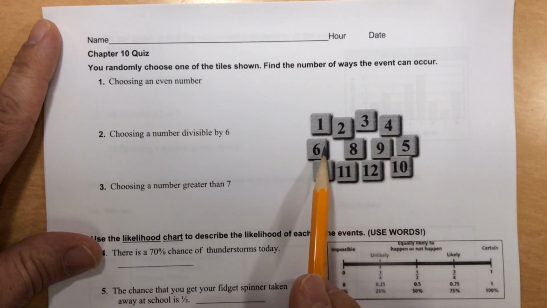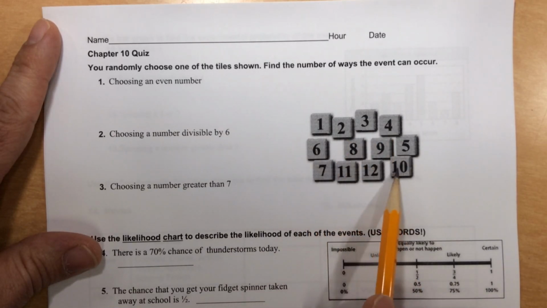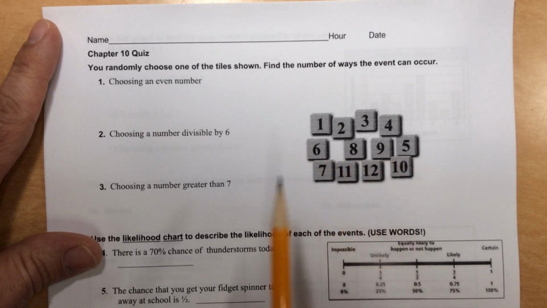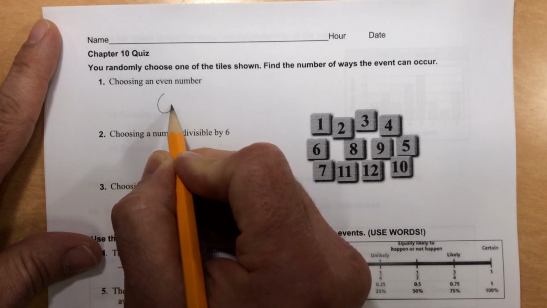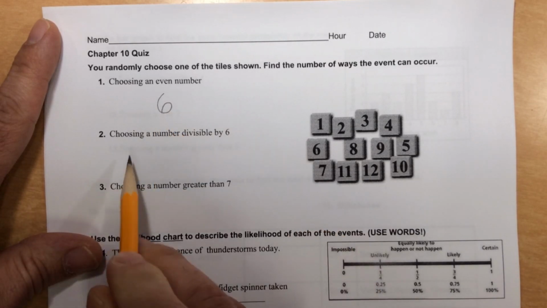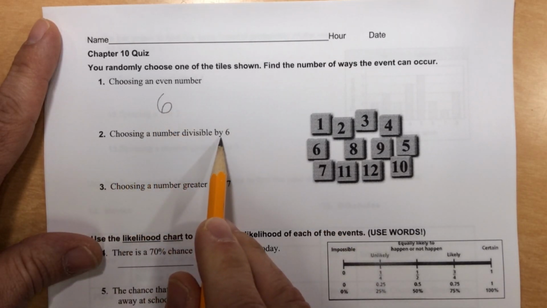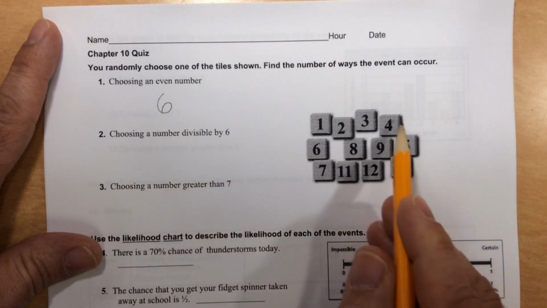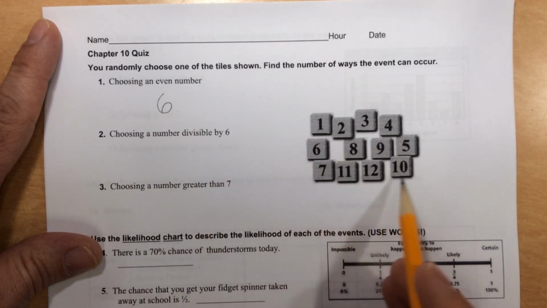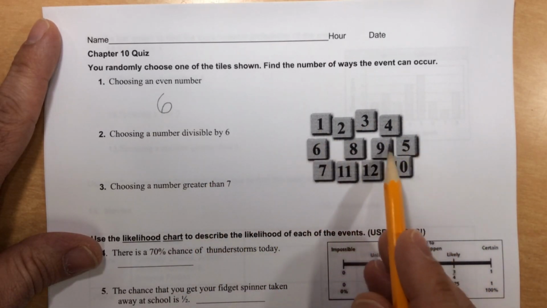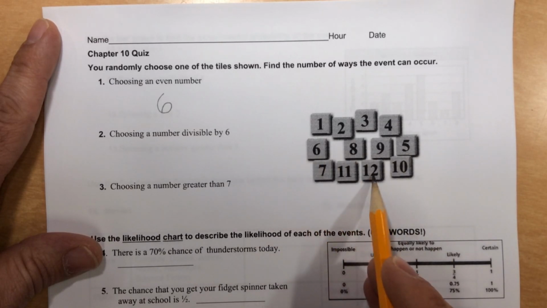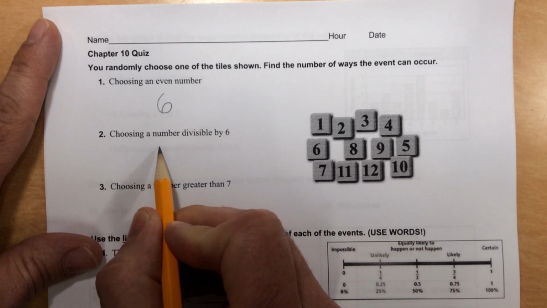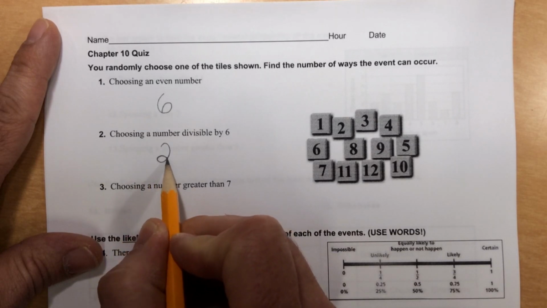2, 4, 6, 8, 10, and 12 are all the even numbers. There are 6 of them. So how many ways could it happen? 6 ways. Choosing a number divisible by 6, that means any of these numbers that I can divide by 6 and not have a remainder. 6 divided by 6 is 1, and 12 divided by 6 is 2. So there are 2 numbers there that are divisible by 6.